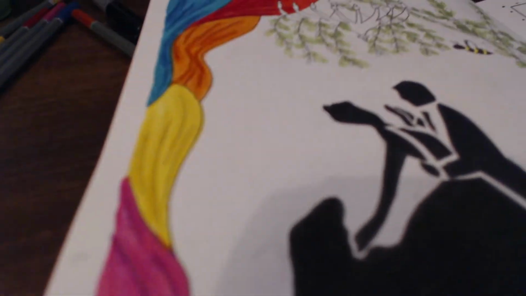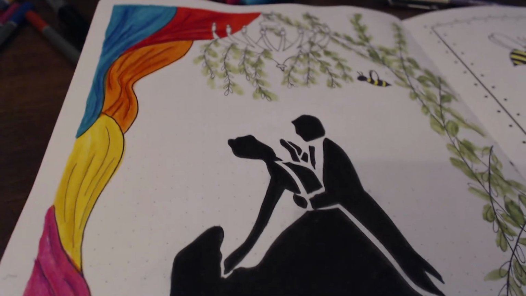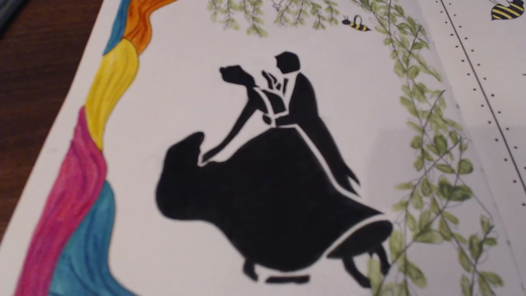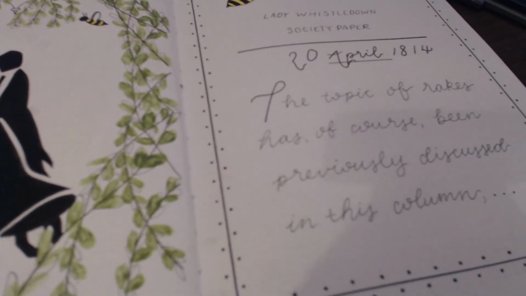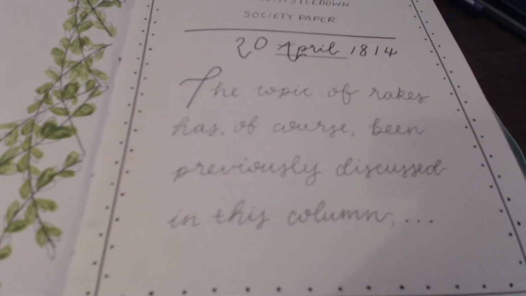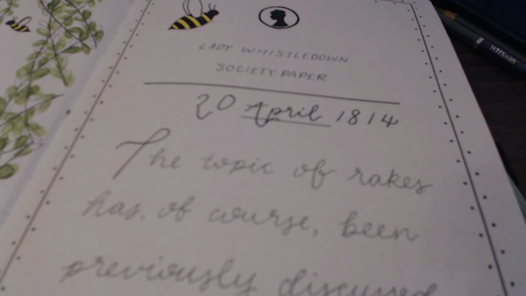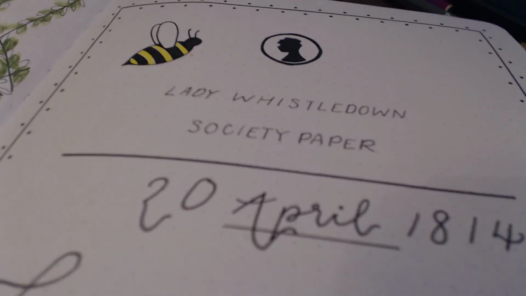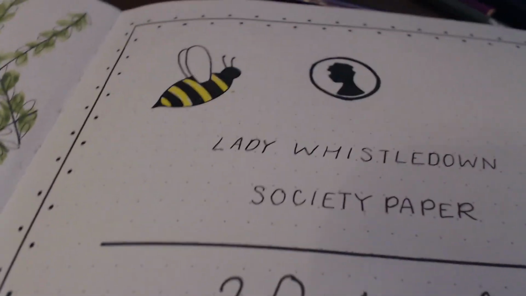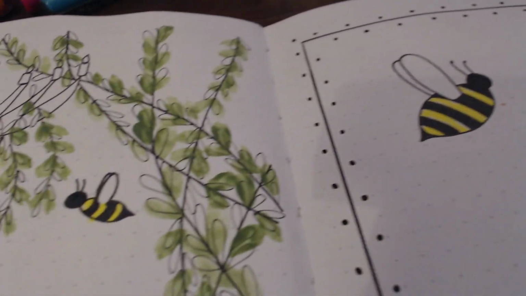I didn't really want to include flowers on every single page. I think that would have been too much. So I'm really glad that I left those out. I was debating on doing that earlier. I really like the way that the text came out on this page, and the fact that the April just fits in and is really smooth with the rest of the design.